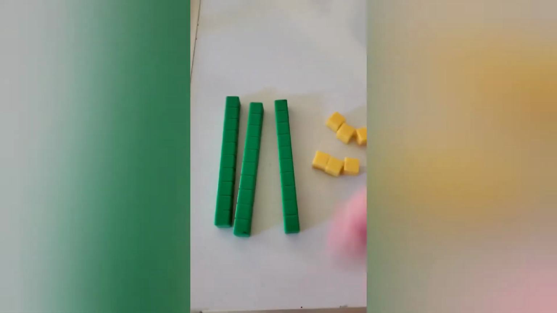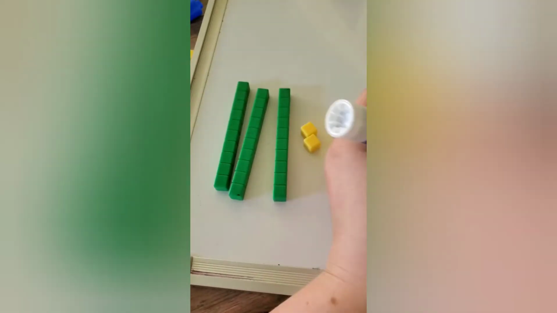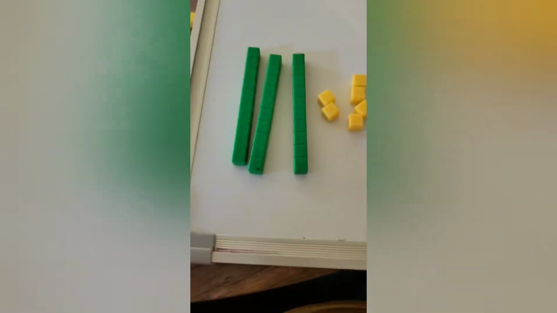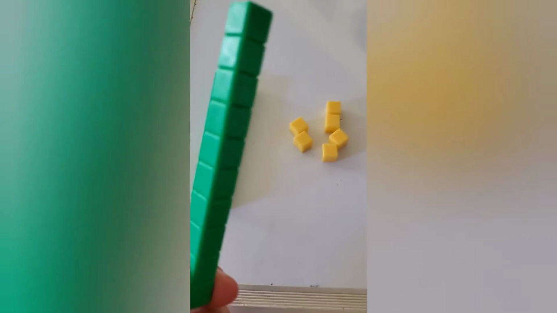Okay? Right now, I'm going to show you, we have 3 tens and 6 ones, right? We need to take away a rod, and how many ones do I need to put over here?